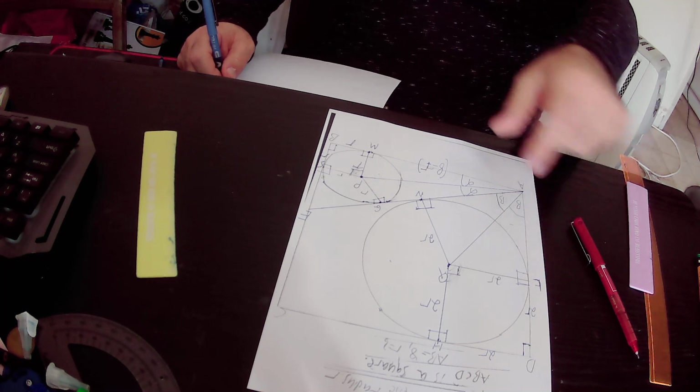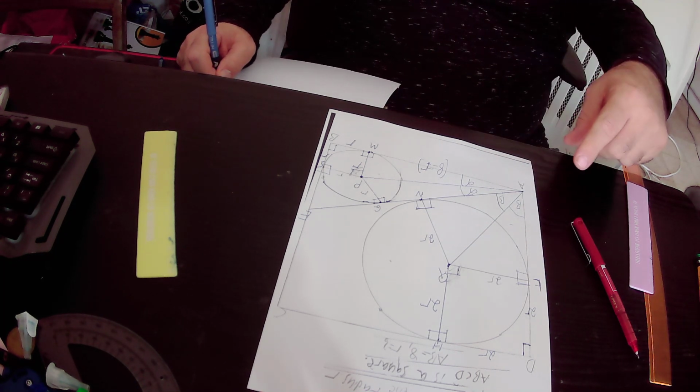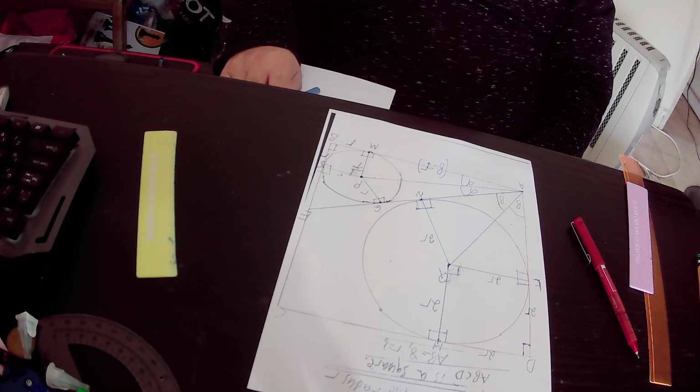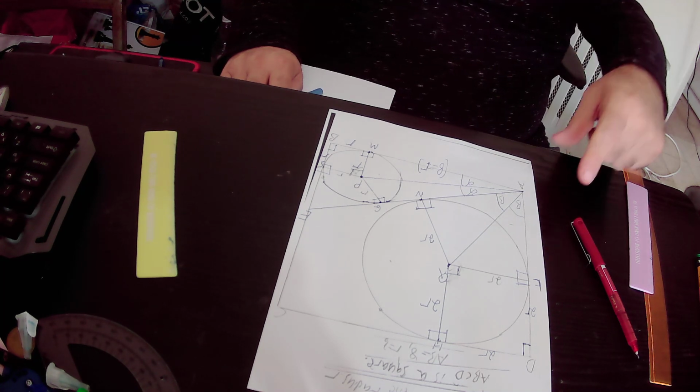But we know that LQ equals 2R, and LA, we will find the value of LA. What is the value of LA?